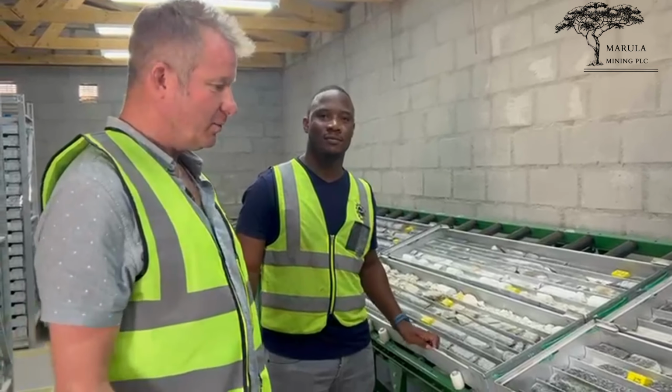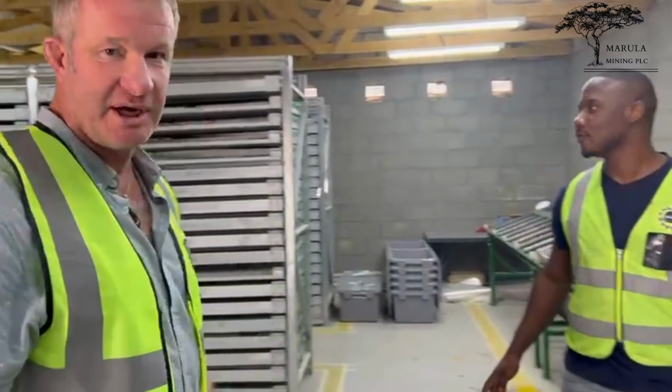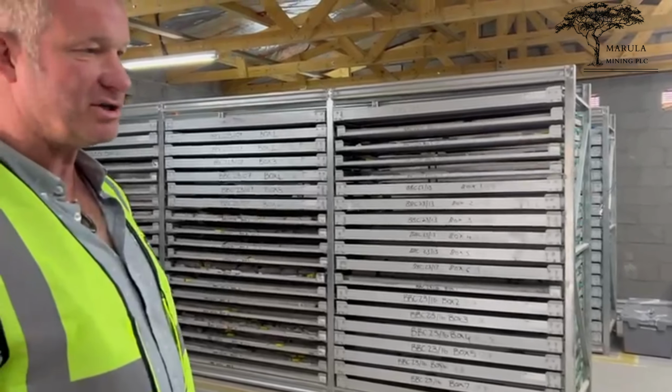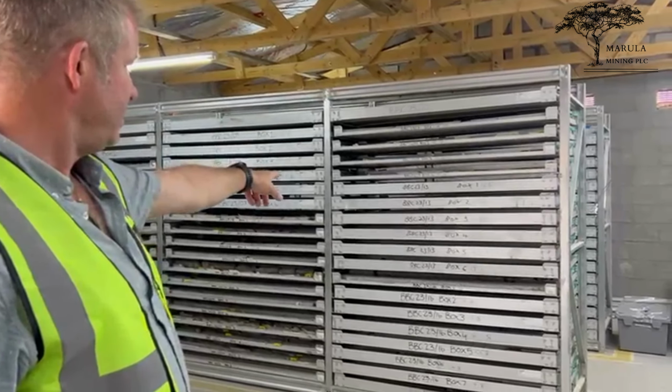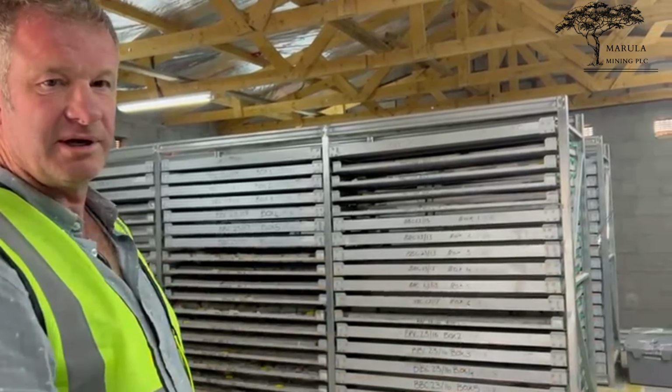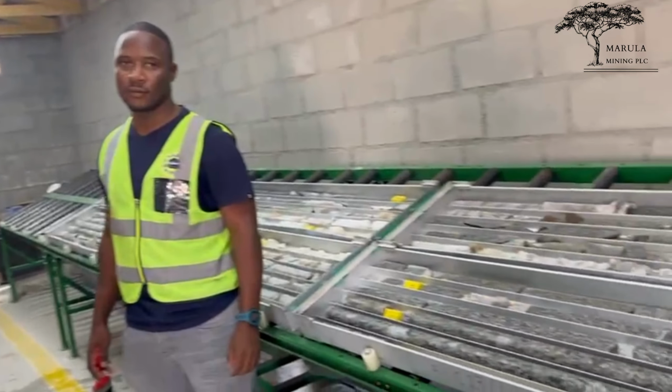Thank you, Lindo. As you can see, our brand new core sheds, so everything's stacked out. Metal trays so they don't rot. Everything's logged, the year, the hole, and then the box number. And each metre or each sampling is measured with the yellow core tray markers.